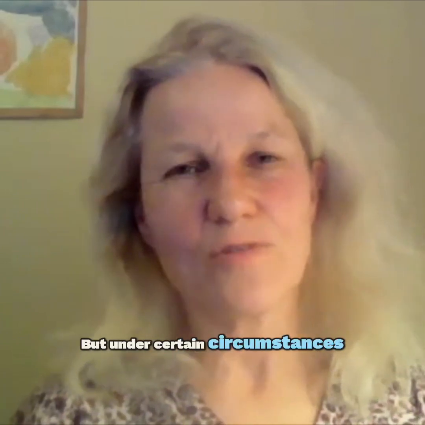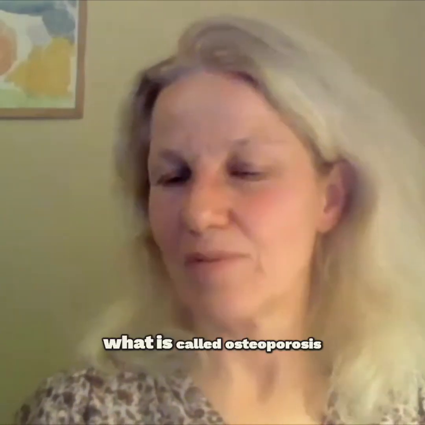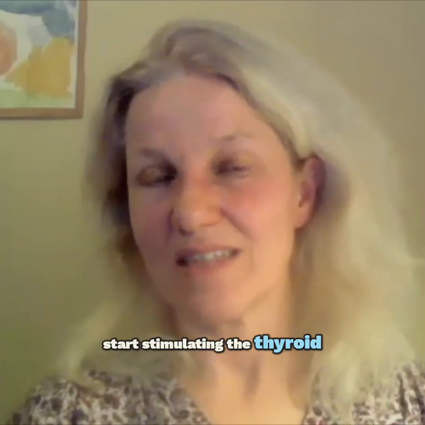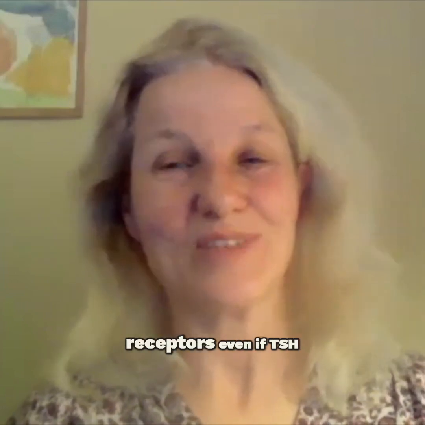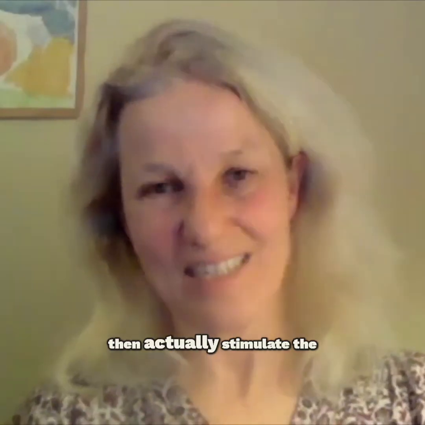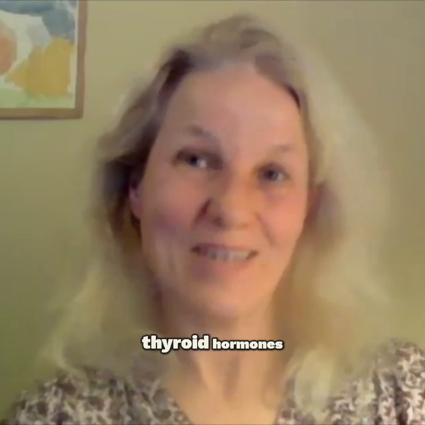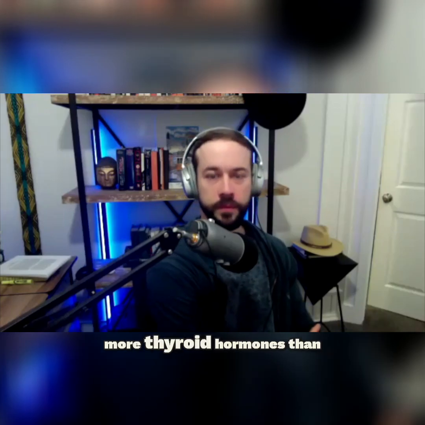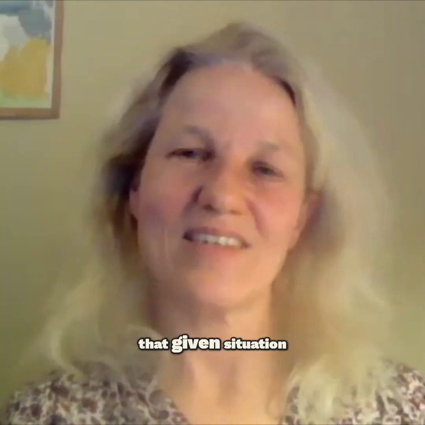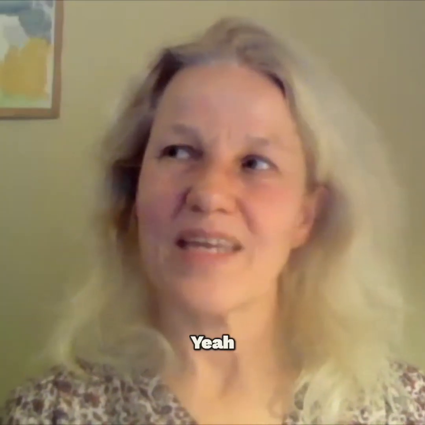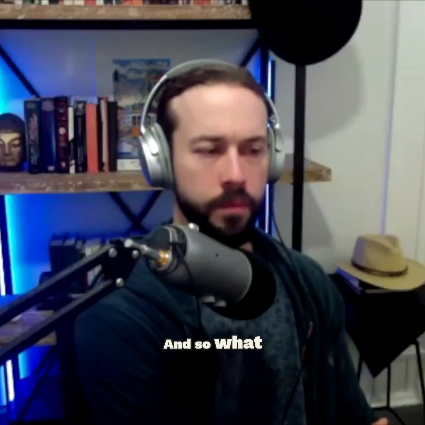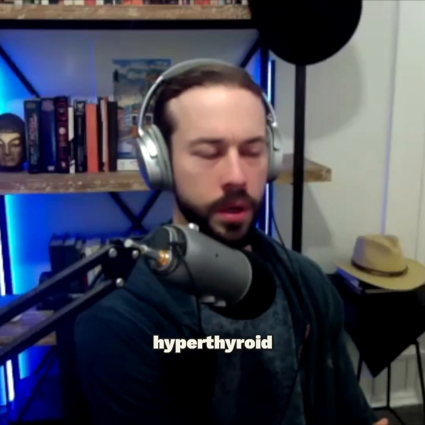But under certain circumstances, our body can make what are called autoantibodies. For example, antibodies that start stimulating the thyroid gland and that can bind to the TSH receptors, even if TSH is not present, and then stimulate the thyroid gland to produce thyroid hormones independent of TSH. So it starts making much more thyroid hormone than is actually needed in that given situation, and this can lead to toxicity due to excess of thyroid hormone, which is called thyrotoxicosis. So hypothyroid, hyperthyroid.